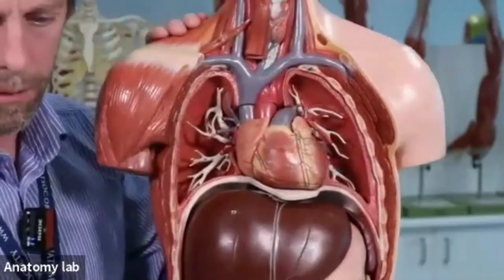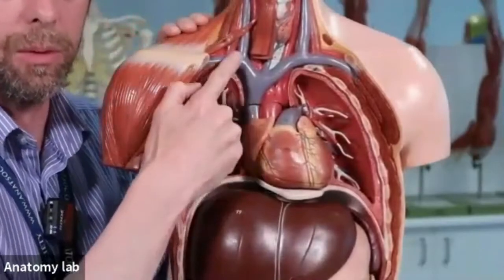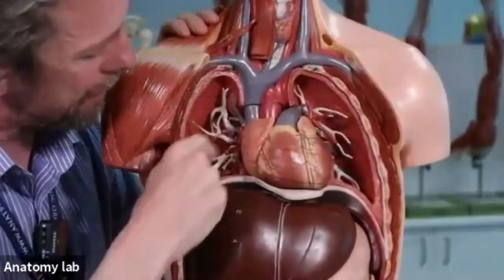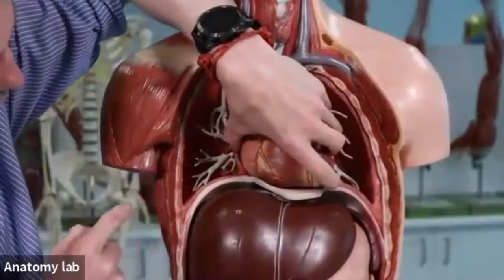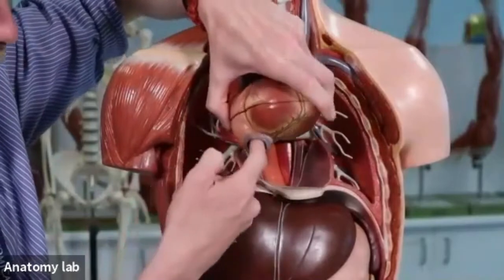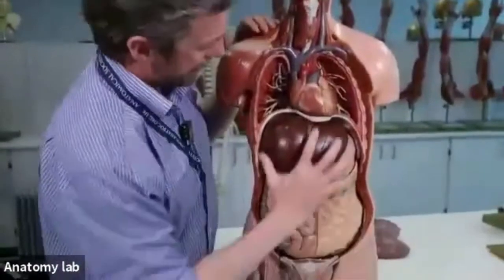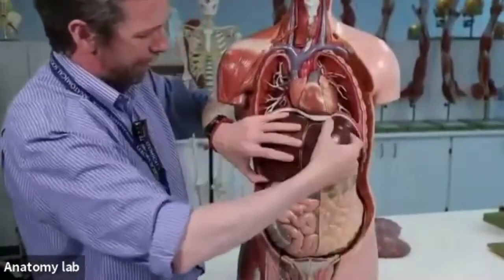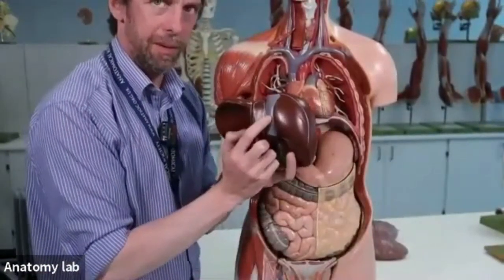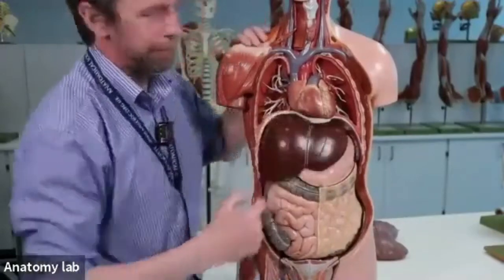On the right side here, we've got the superior vena cava. So we've got blood from the upper limbs, the head and neck coming down into the heart on this side. And then if we were to lift the heart up, we can see the inferior vena cava here. So blood is coming up from the abdomen, the pelvis, the lower limbs, up through the inferior vena cava. And if we were to take the liver out, we can see that the liver is actually surrounding this huge vein, this inferior vena cava, as the blood passes back up to the heart.